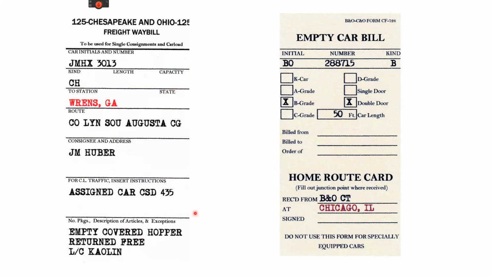You get all kinds of different things happening when you go homeward bound. So for instance, this empty boxcar, we might confiscate it and reload it before we send it. So we might not actually use this empty car bill. We might confiscate it and send it somewhere else.